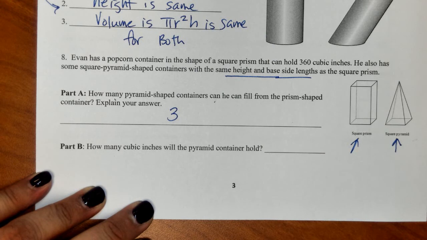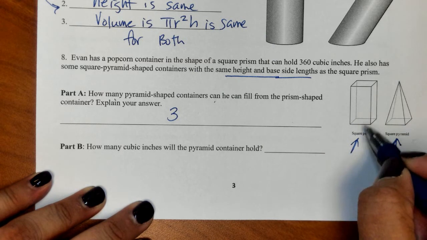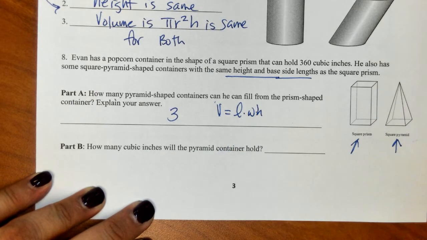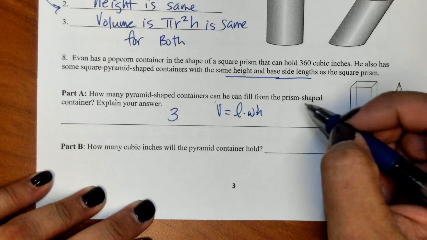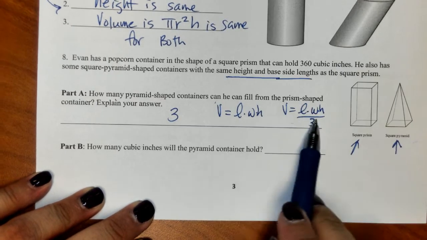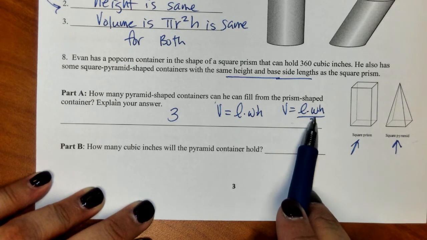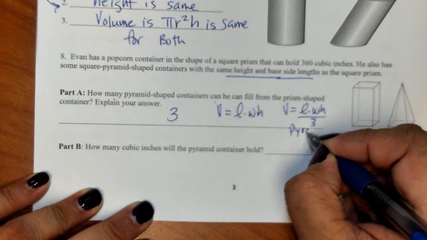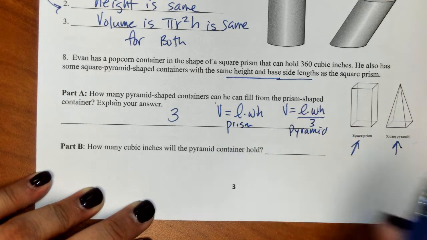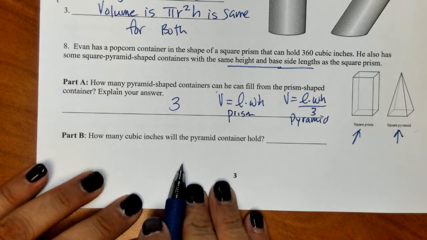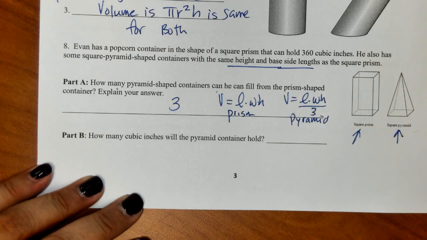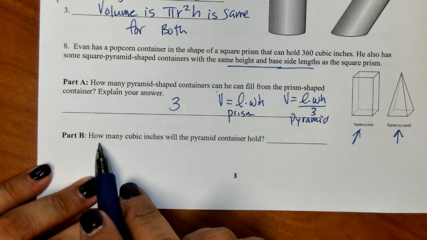Okay, so the square prism, okay, this is a square prism. The volume is length times width times height, so you're going to write that in. The pyramid is length times width times height divided by 3, so I know that that's a relationship. That there's 3 of these, which is the pyramid, that can fit in the prism. 3. Now, I did mention to you when we were going over this problem, we wouldn't have to worry about the 360, but we do. I apologize, we actually do. That's what this one's asking.